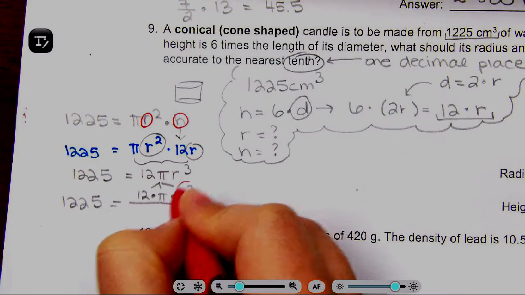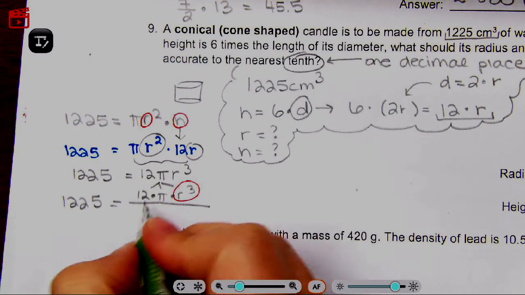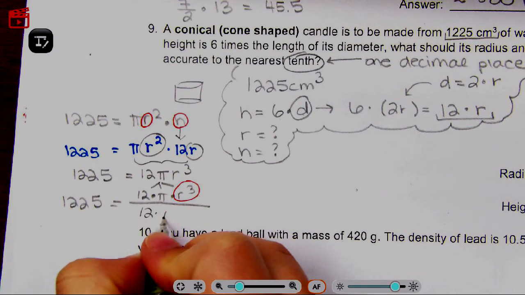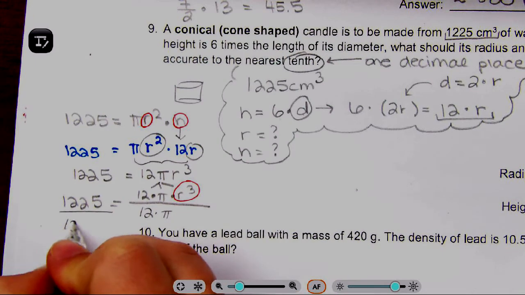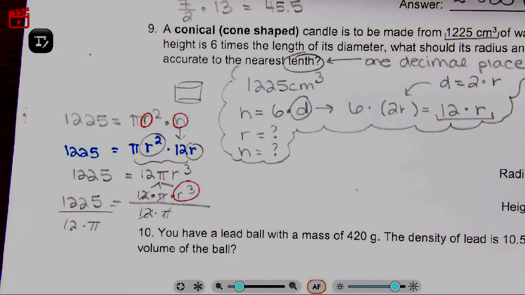So I need to keep my r, so I'm going to circle it. We don't touch that. Everything else is attached by multiplication, so everything else we get to undo by division. So I have 12 and I have pi. I'm going to divide by that. My pi's go away, my 12s go away, and 12 pi is just a number. I don't know what that number is, but my calculator does.